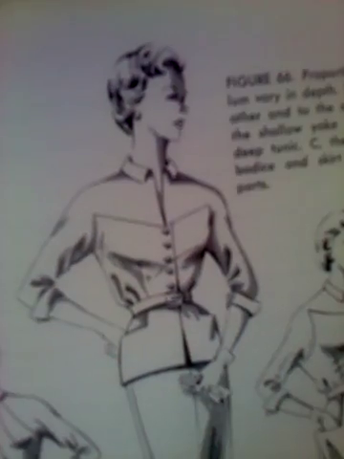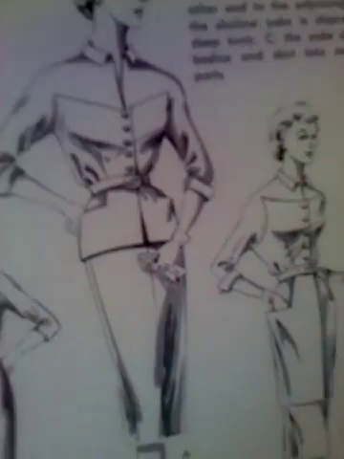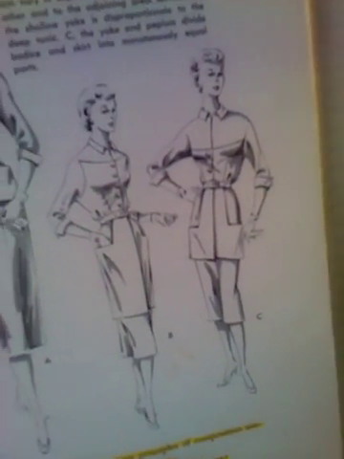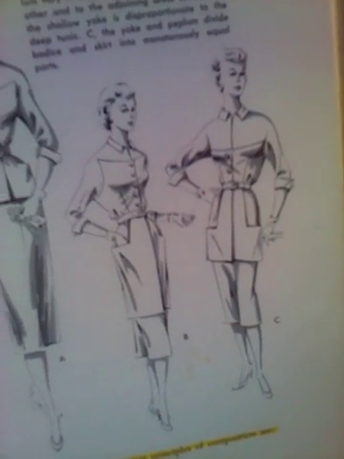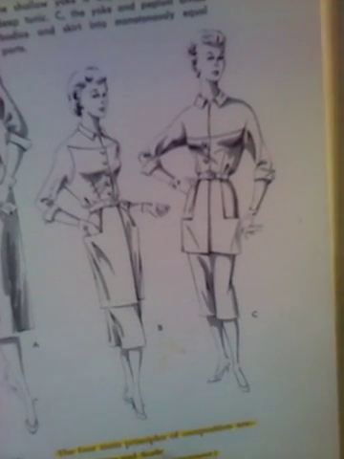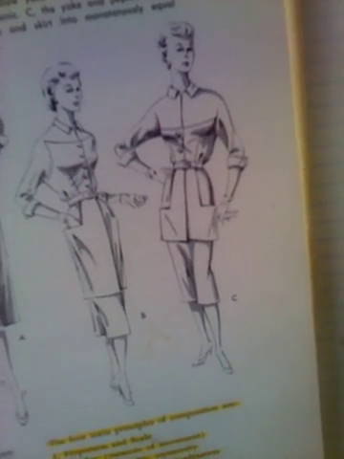Got some angles going on. So talking about lines and structure, not completely draped.